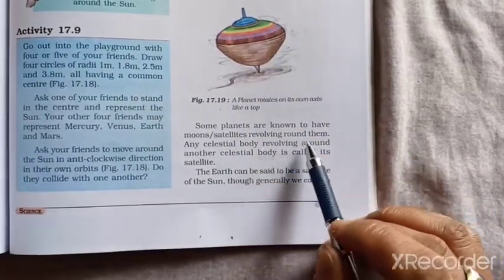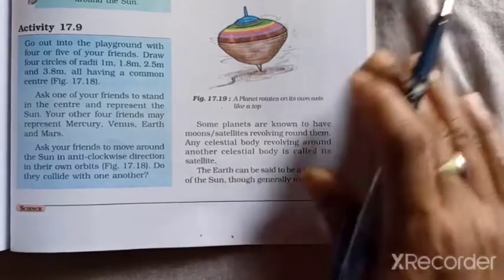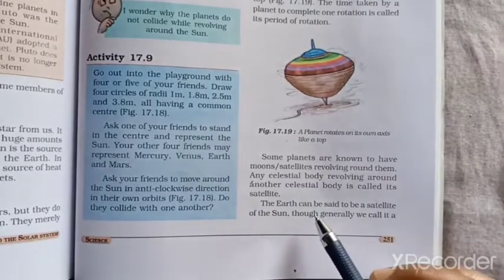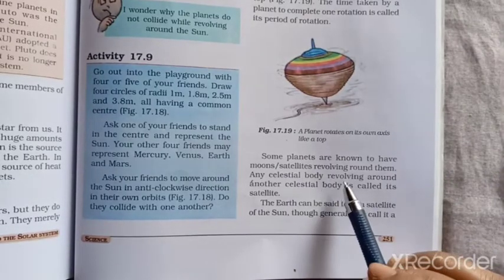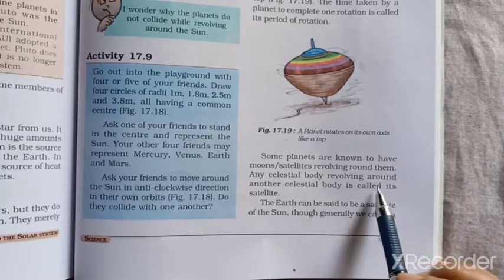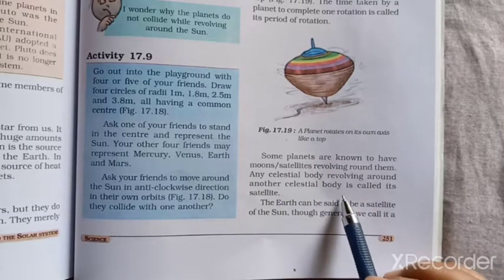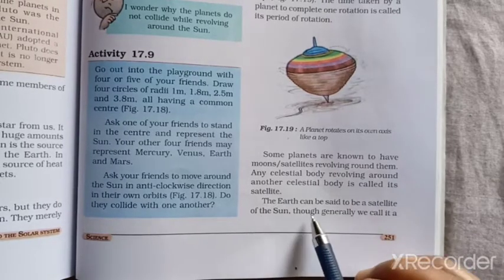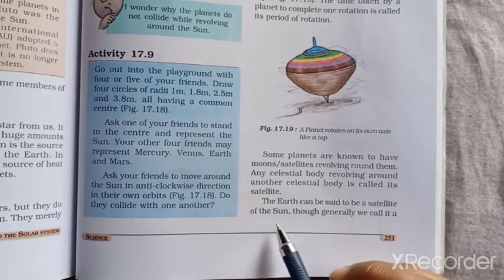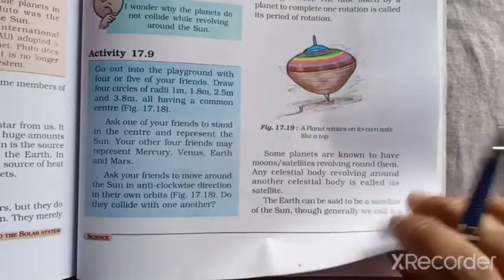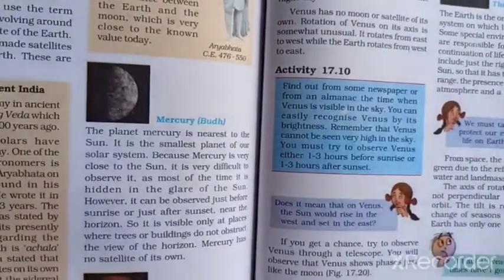So here it shows some planets are known to have moons, satellites, revolving around them. Any celestial body revolving around another celestial body is called its satellite. The Earth can be said to be a satellite of the Sun, though generally we call it a planet of the Sun.